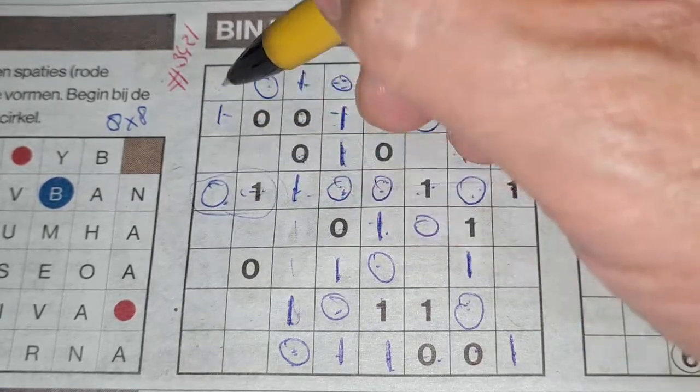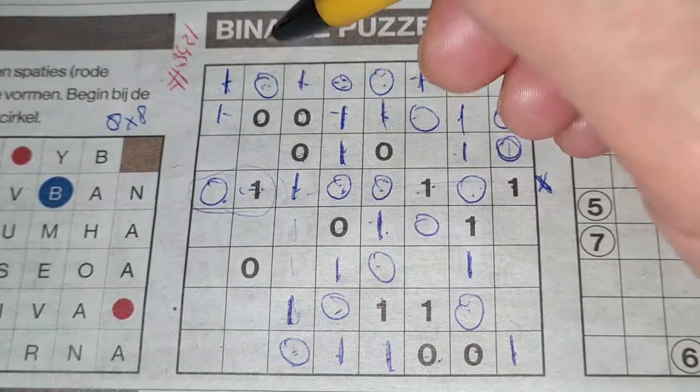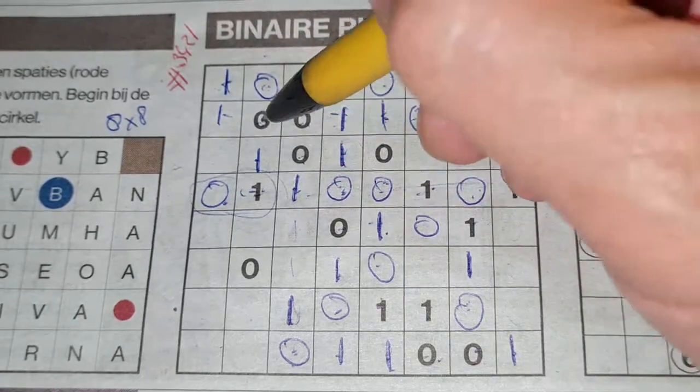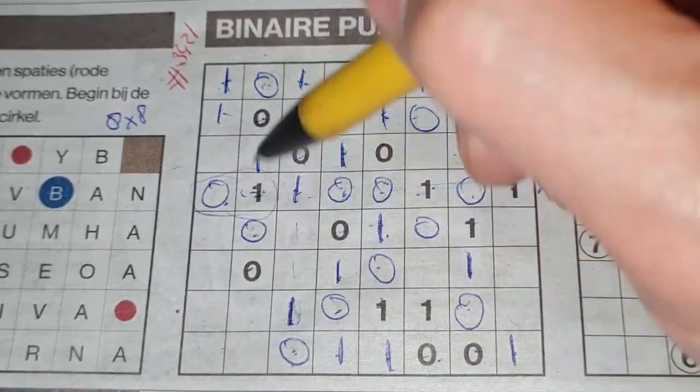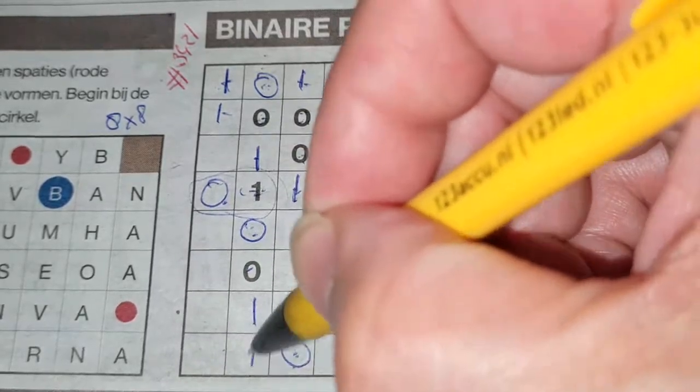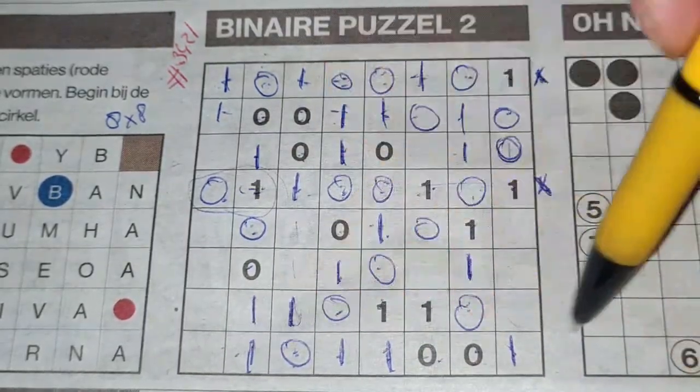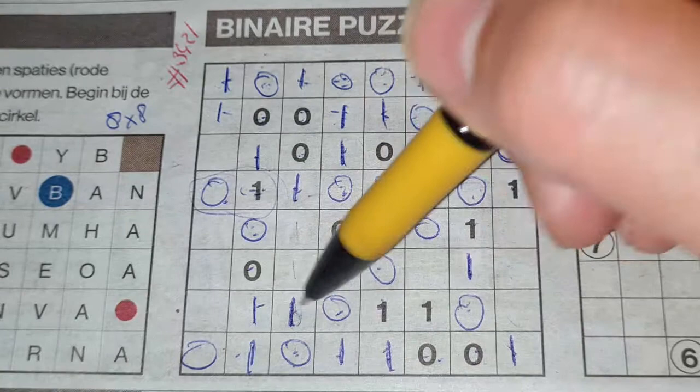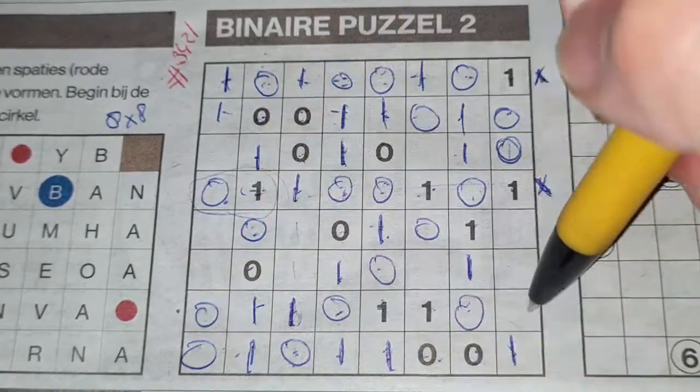Here we have a zero, this should be a 1. Double zero, here 1, there 1. Double 1, here no, there no. Now we have 4 zeros, so the rest are ones. Here we have 4 ones, so the rest are zeros. Here we have 4 ones, so the rest are zeros.